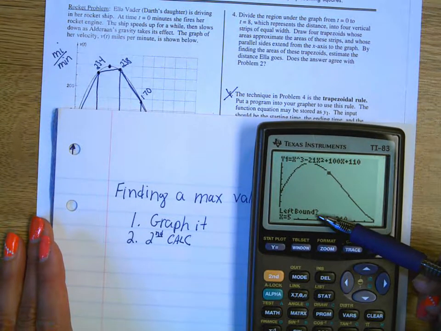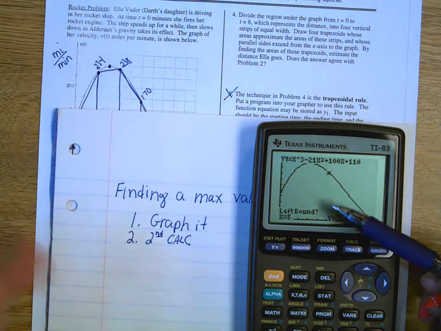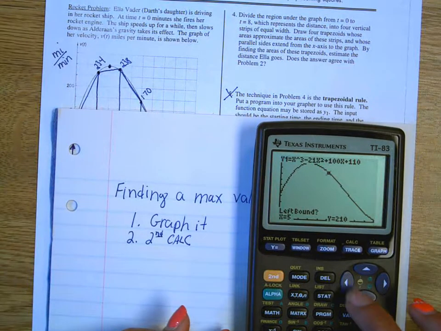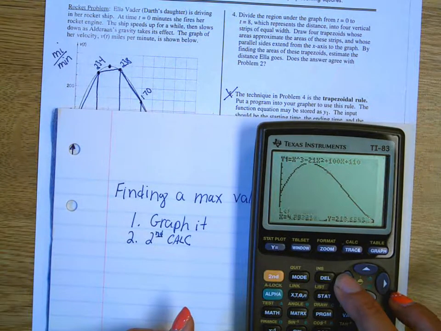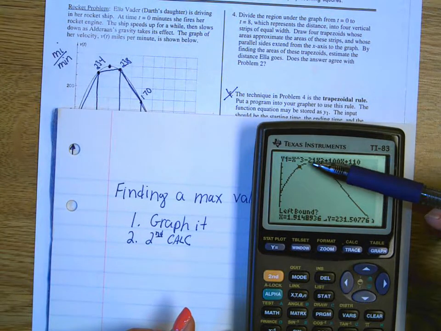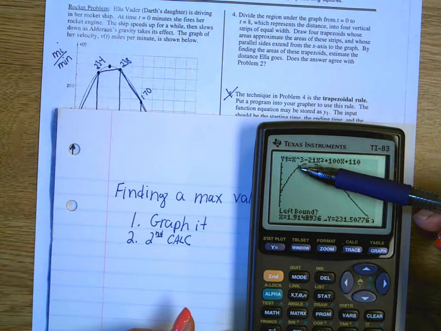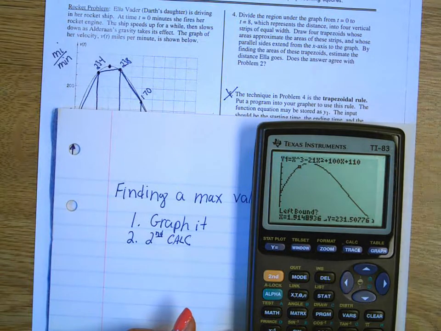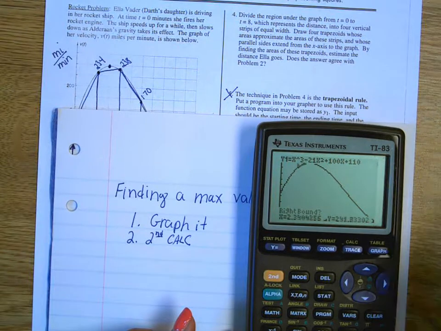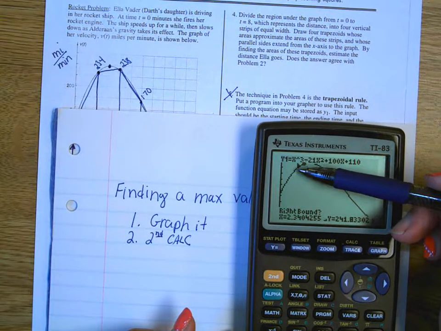Okay, and what it's asking for is the left boundary. What you want to do is slide the cursor over so that you know you're to the left side of the maximum. So just use your arrow to the left till you can see it. It's on the left side there. Okay, I know I'm definitely on the left side of the maximum because it's up here. Once you get to the left boundary, hit enter, and when you move off of it, there's a little triangle filled in there.